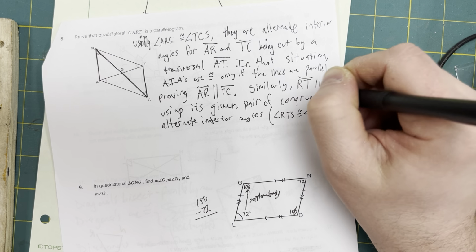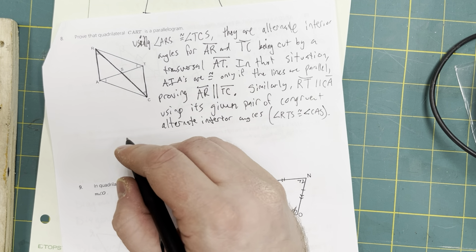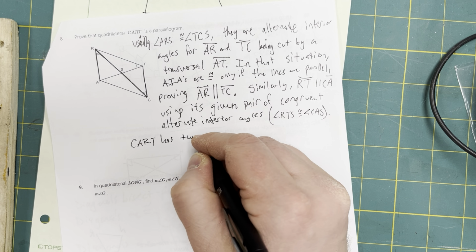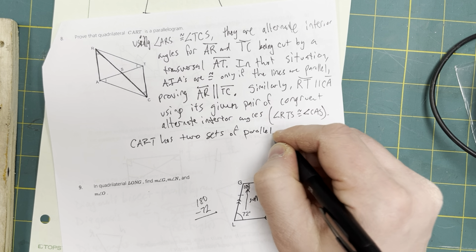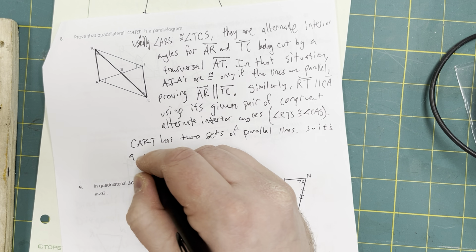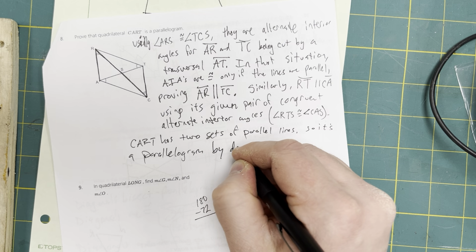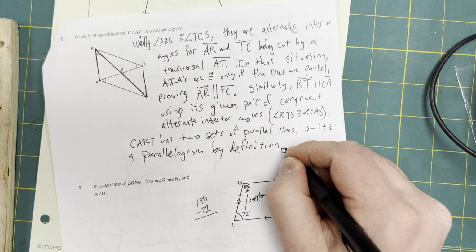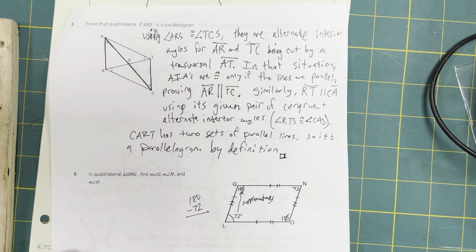So CRAT has two sets of parallel lines, so it's a parallelogram by definition. Done. So that would be one way to prove this.